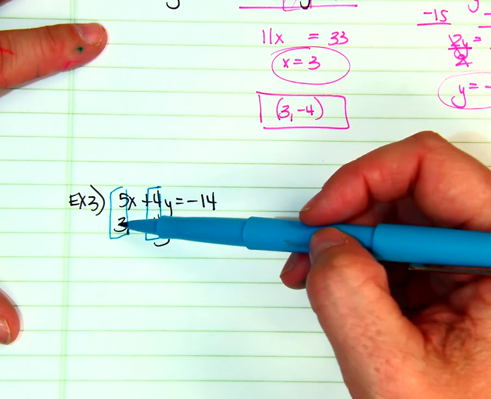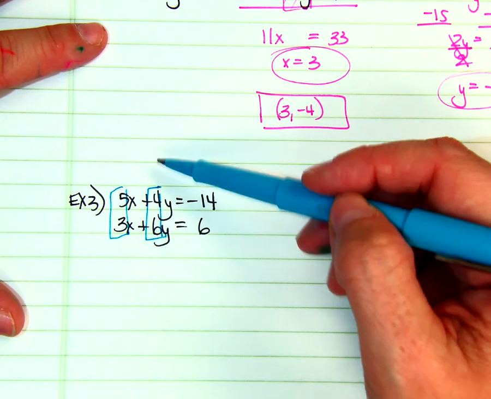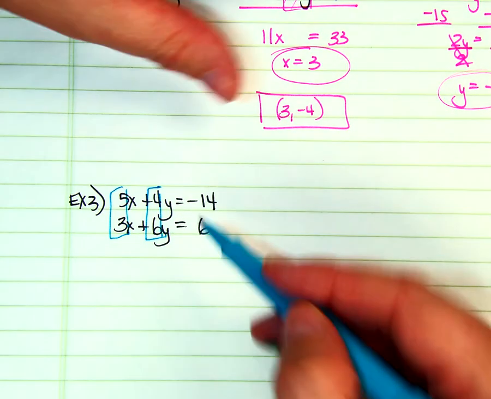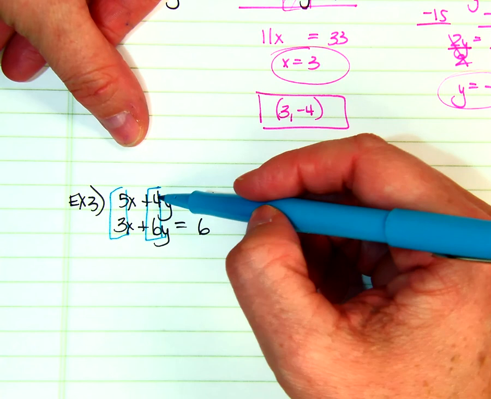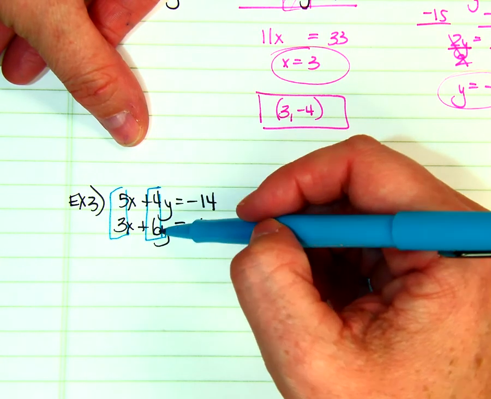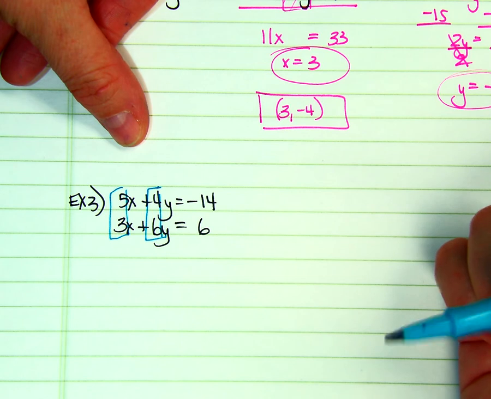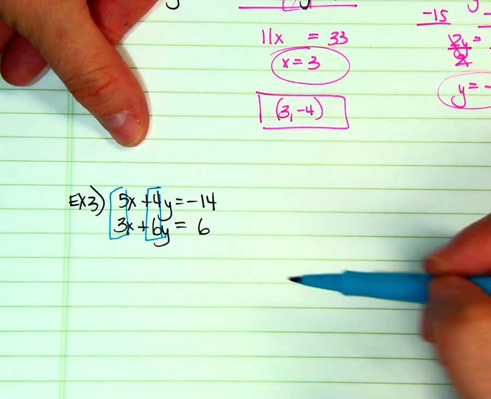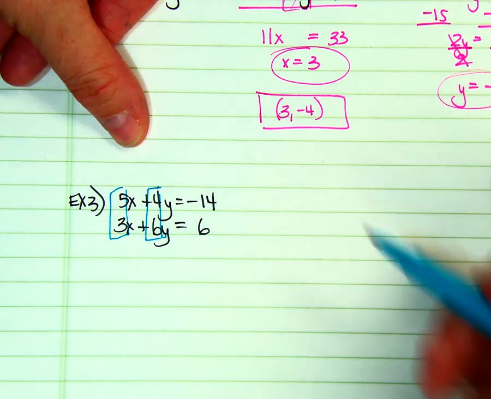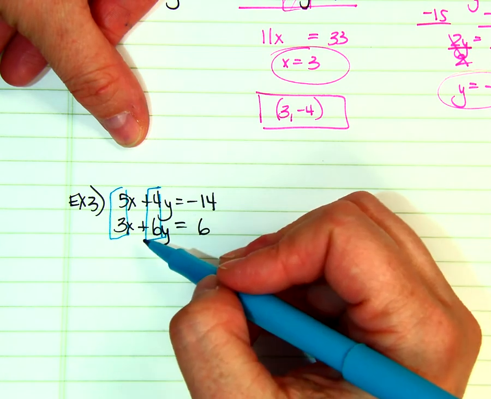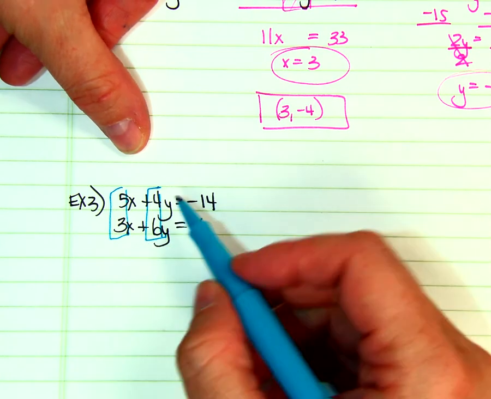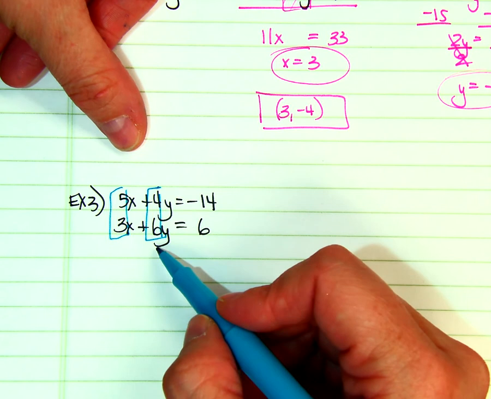I'm going to go ahead and just do the y's just because. So what is a number that 4 and 6 both go into? Let me say that again. What's a number that 4 and 6 both go into? Not a number that goes into them, but what do they go into? They both go into 12.